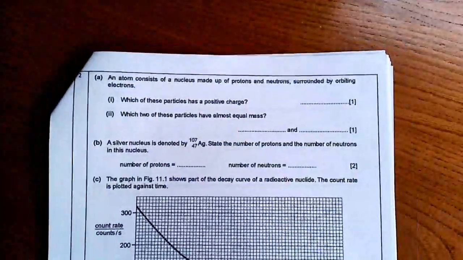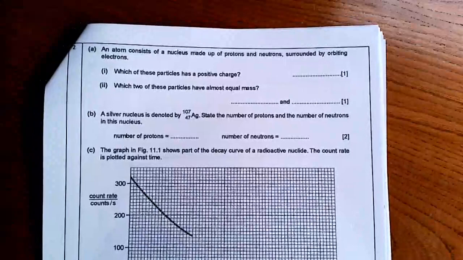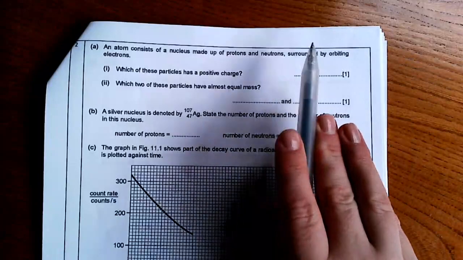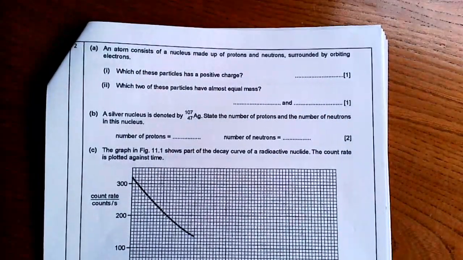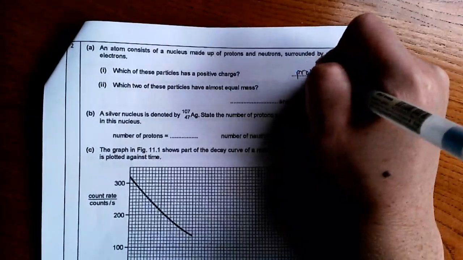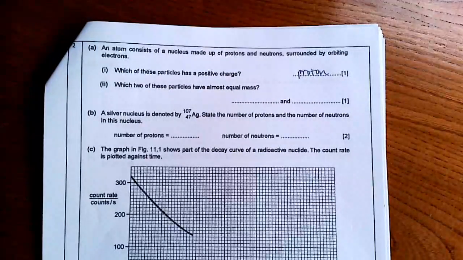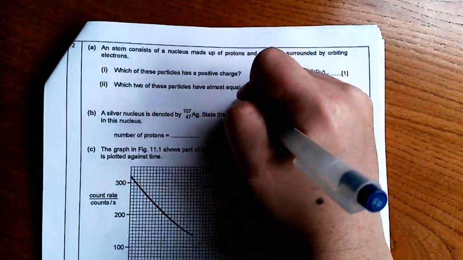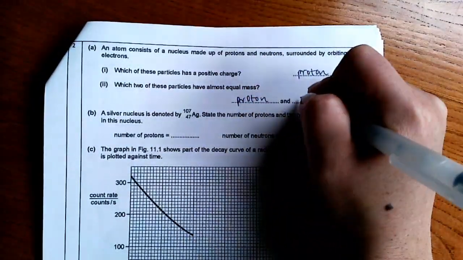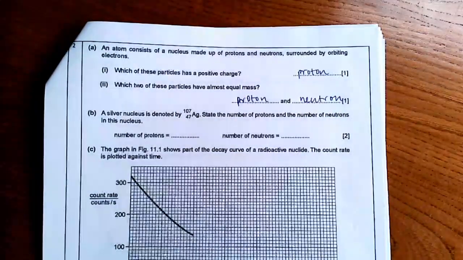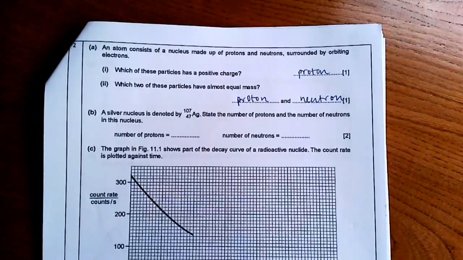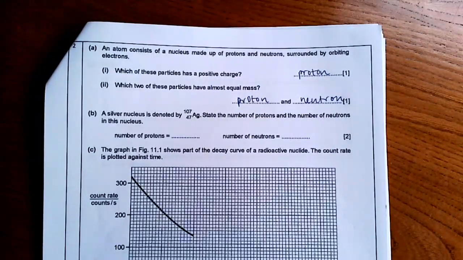Okay, question 2. An atom consists of a nucleus made up of protons and neutrons surrounded by orbiting electrons. Which of these particles has a positive charge? I think nearly everyone got that right and wrote proton. Which of these two particles have almost equal mass? Now this is where we were getting a little bit more confused. So it's a proton and it's a neutron. Okay, electrons are tiny in comparison to protons and neutrons. They whiz around the outside. They're much, much smaller, so just be careful there.